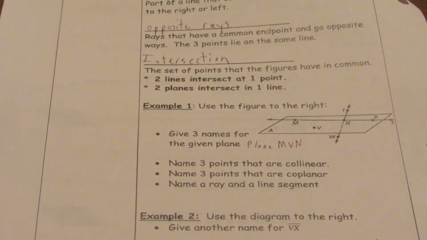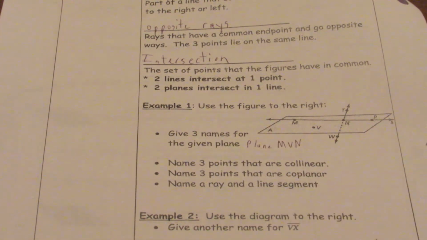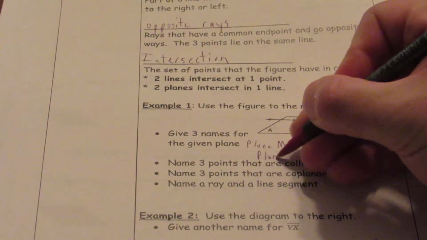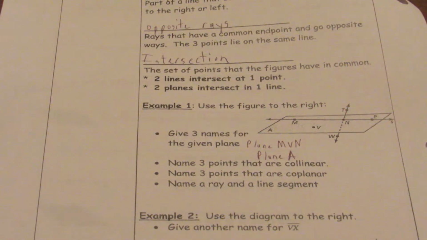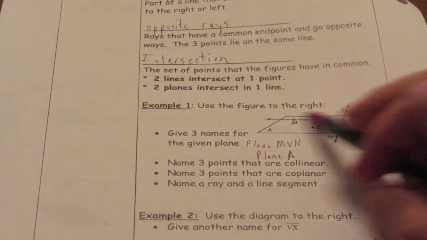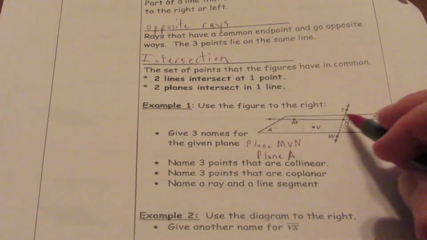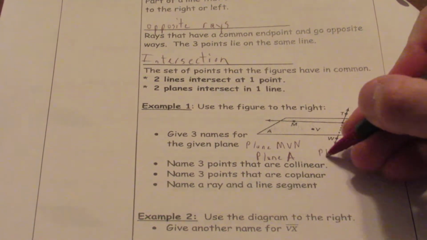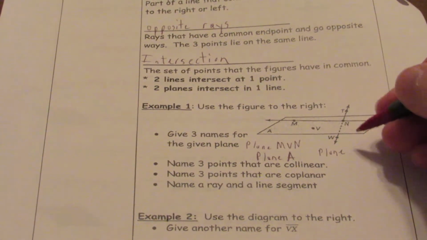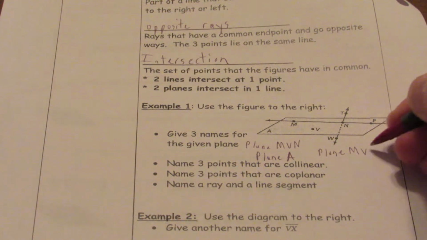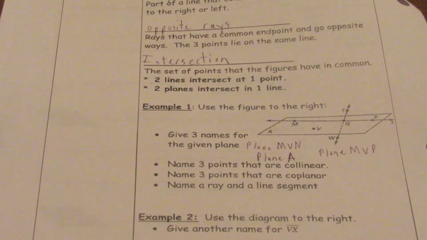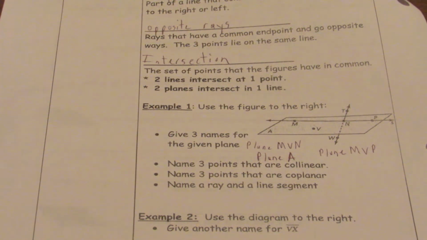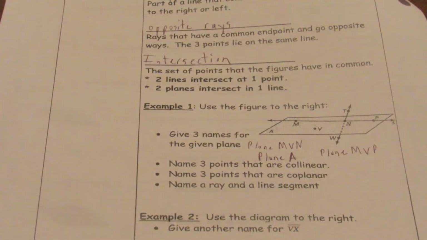Okay. Now, A here doesn't have a point on it. That means I could also name this plane A. That's the only way I can name it with one letter. Right? And then I could look for other things that are on here. M, N, and P are on the same line, so I can't use all 3 of those. But I could change this one and do MVP. Okay. And that would be our 3 different names for the plane. And there's other ways you can do those. And again, the order of the letters doesn't matter.